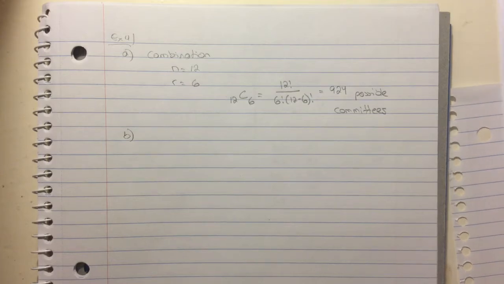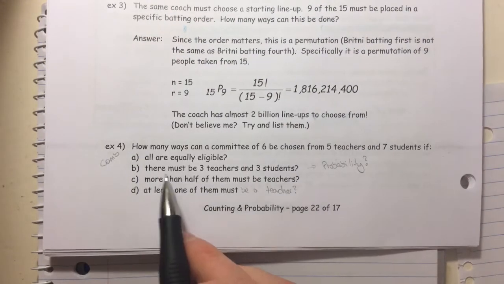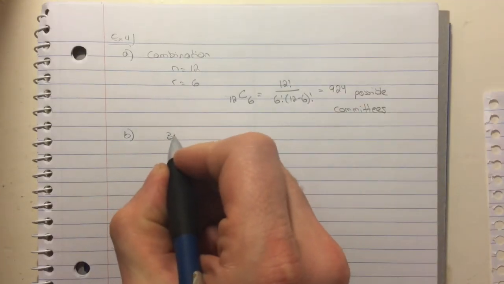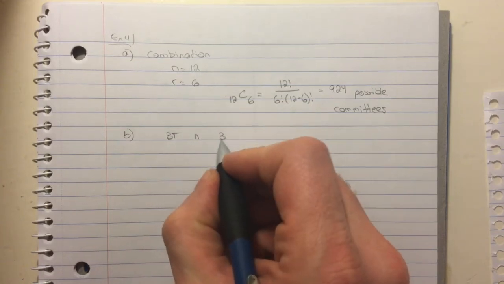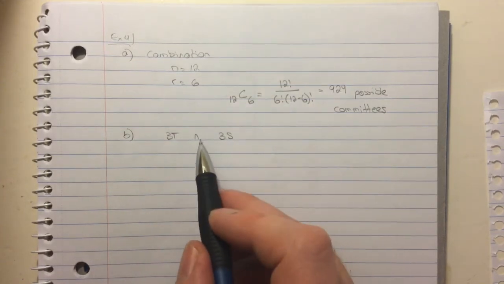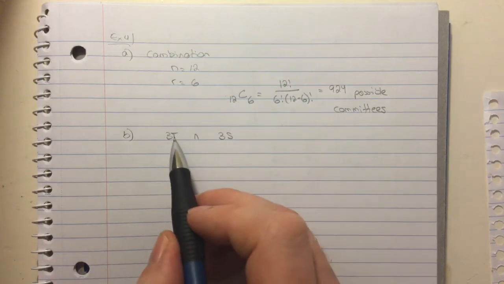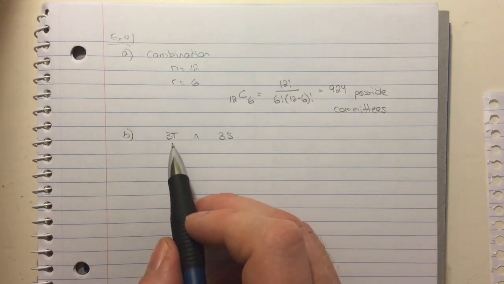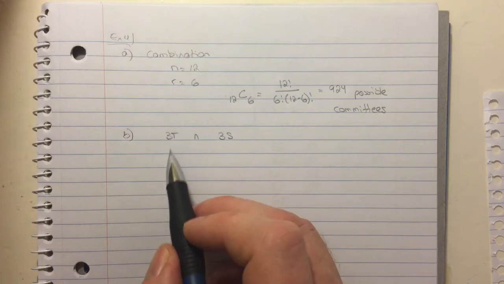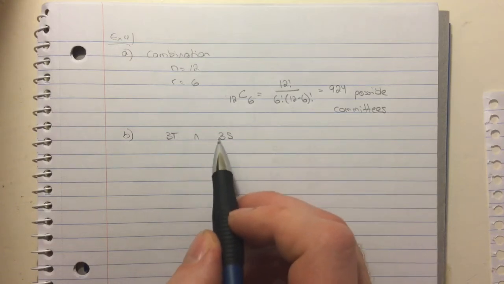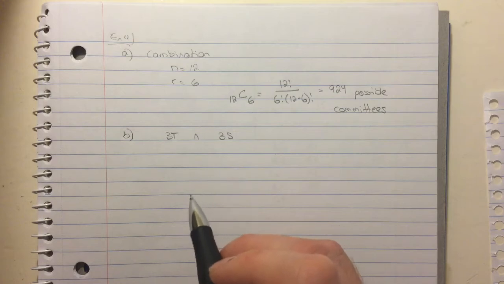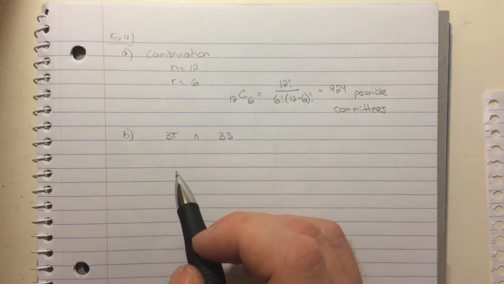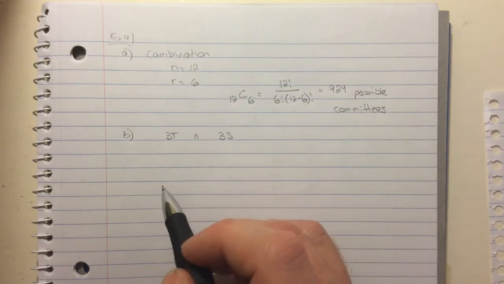So here's the next question then. What if there have to be 3 teachers and 3 students? I want to have 3 teachers and 3 students. Remember, this symbol means and. So again, this is a combination. And the reason why is because I am simply choosing 3 teachers out of the ones that I have and 3 students. I'm not putting them into a specific order. I'm not lining them up. I'm not arranging them. I'm just choosing a group of three teachers from the ones that I have.